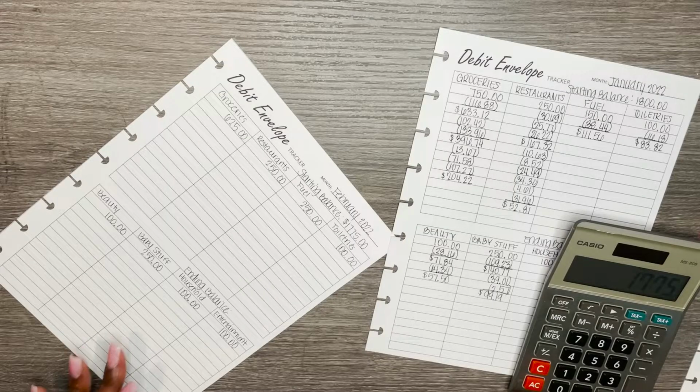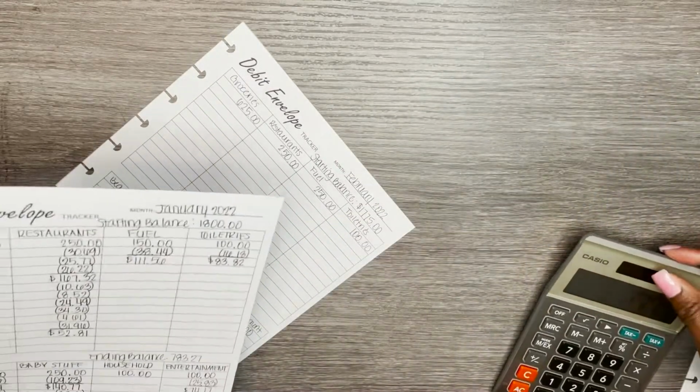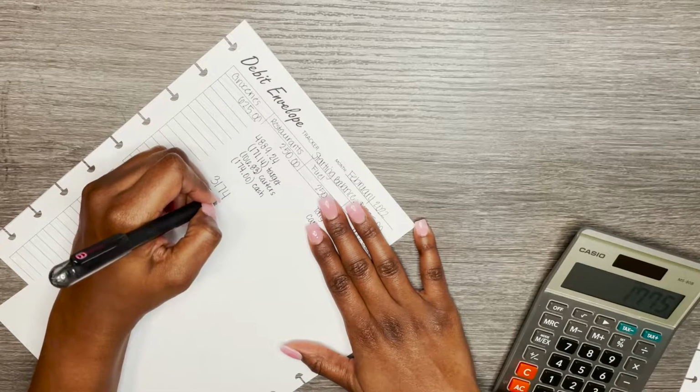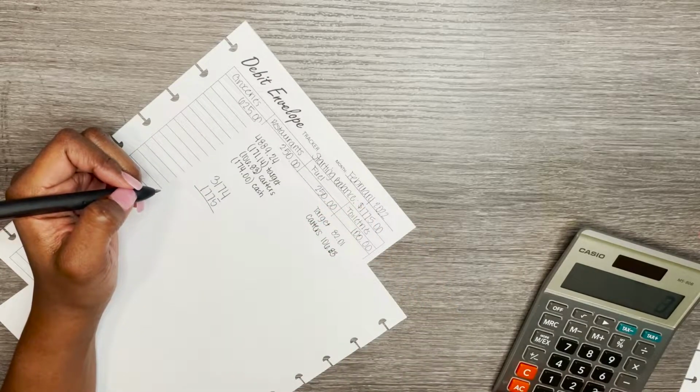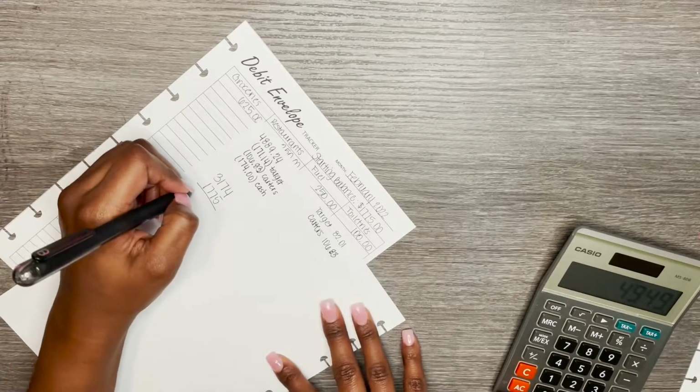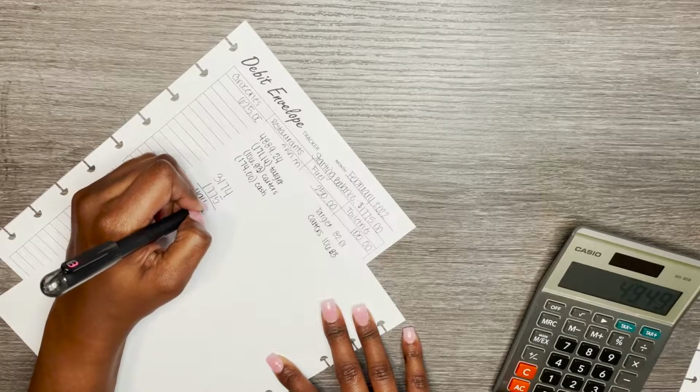All right, so on the back of here, I believe is where I was adding things up. So $17.75, 3174 plus $17.75 is $4,949.